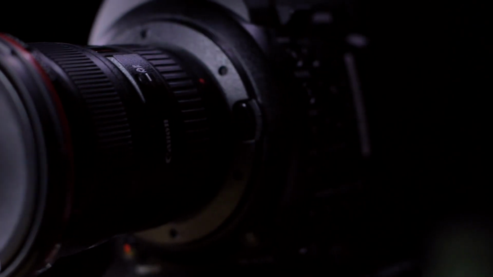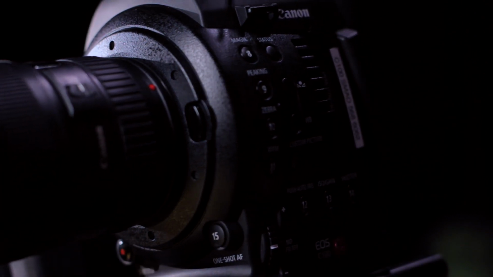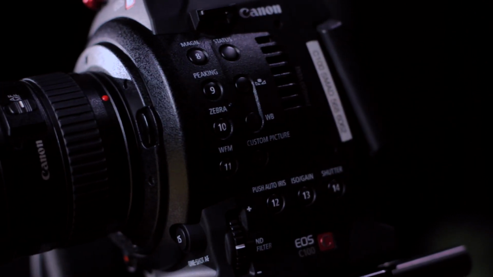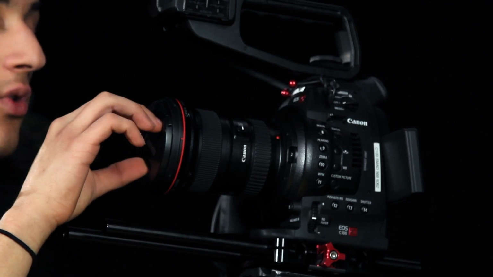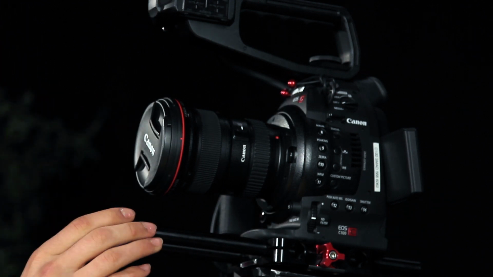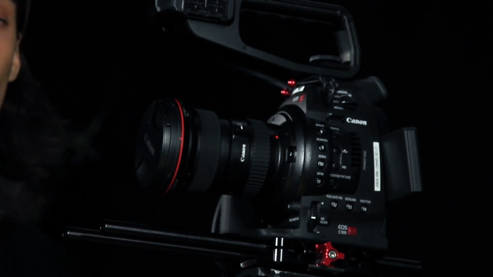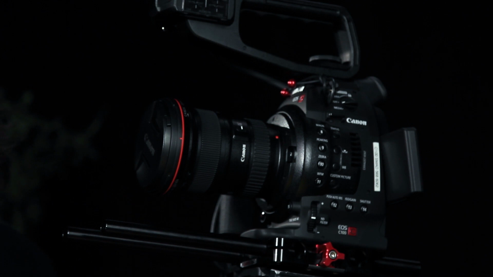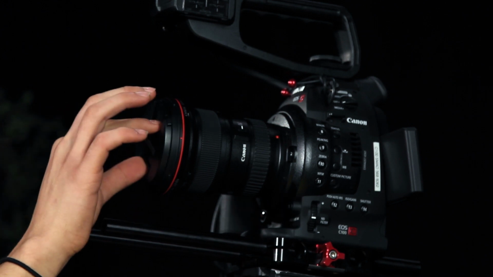Okay, so let's take a look at how to change some of these lenses. The first step when you're changing the lens is to put the lens cap on. That is one of the most important steps. We want to really take care of these L lenses. They're very nice, very expensive, so always make sure you have the lens cap on.